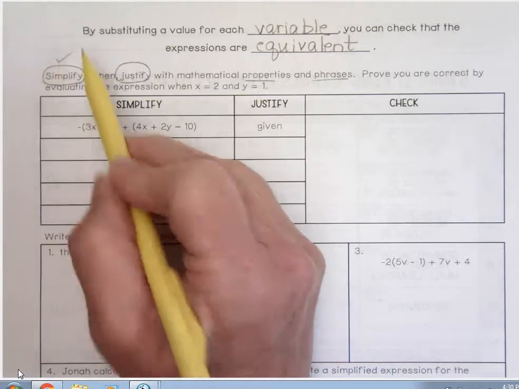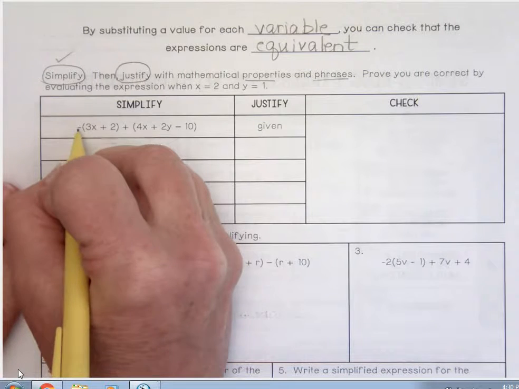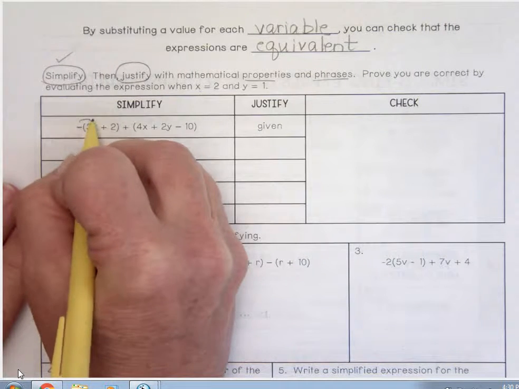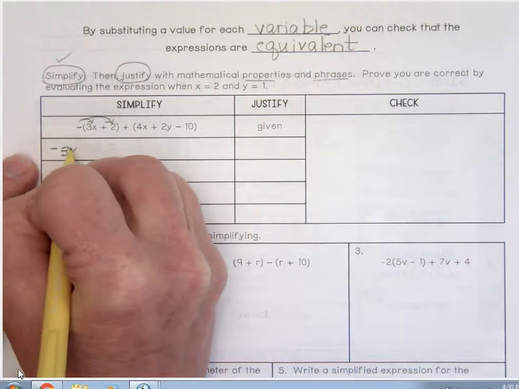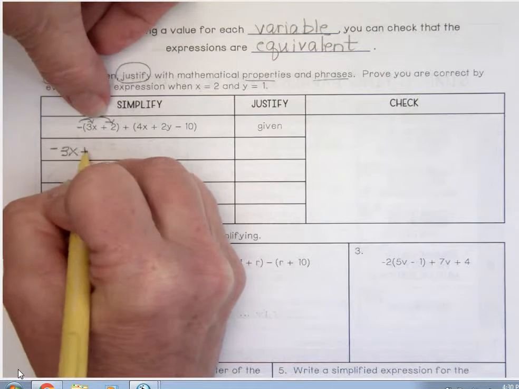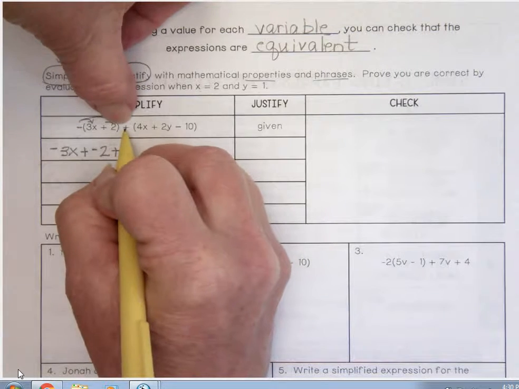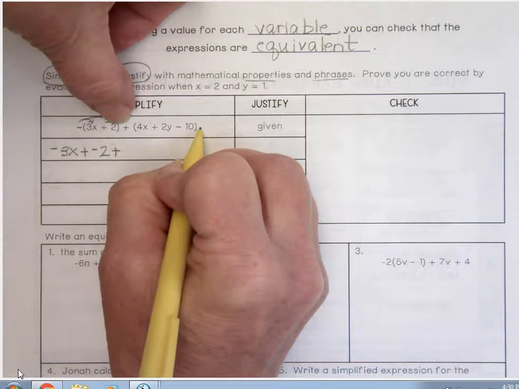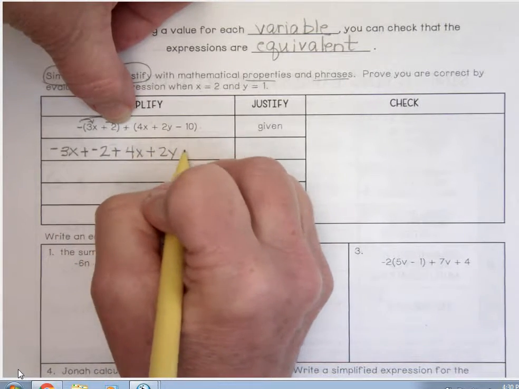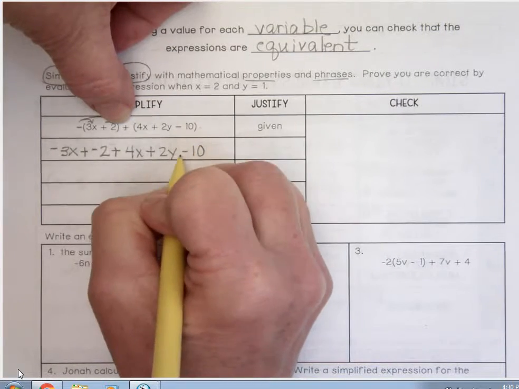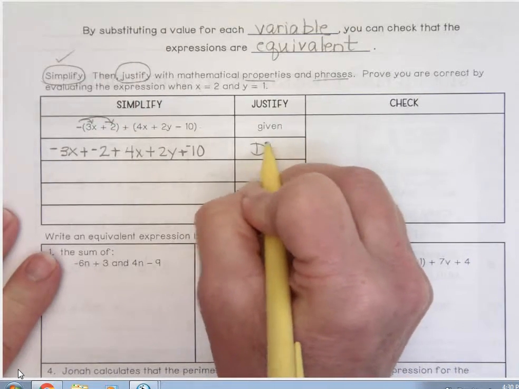So step 1, we're going to simplify first, which, look at that negative. Remember, distributing with that negative is going to create the opposite of each term inside. So we have a positive 3x becomes a negative 3x. Positive 2 becomes a negative 2. And because this is a plus sign, then I can also eliminate these parentheses at this time. 4x, 2x, negative 10. Or if you want, you can go ahead and make that a plus a negative 10. But what we did use is our distributive property.